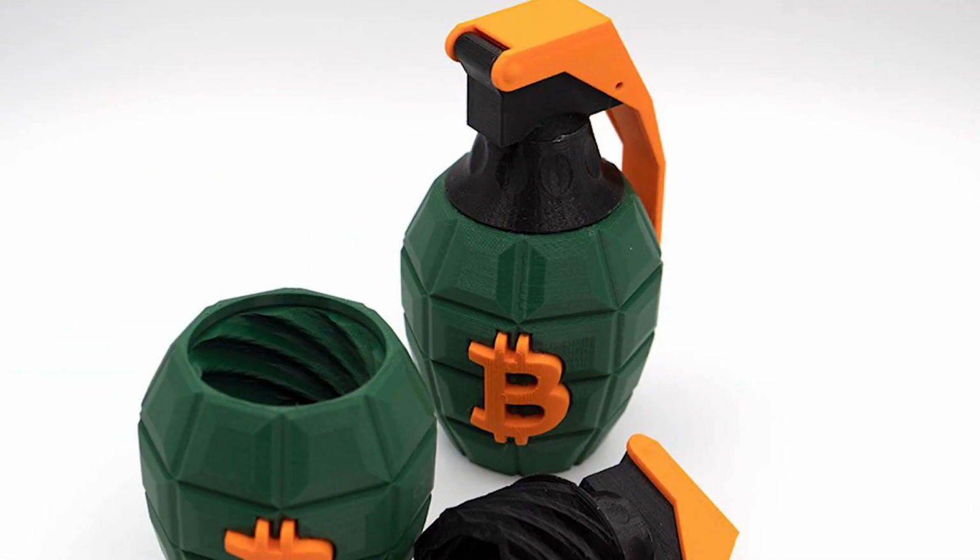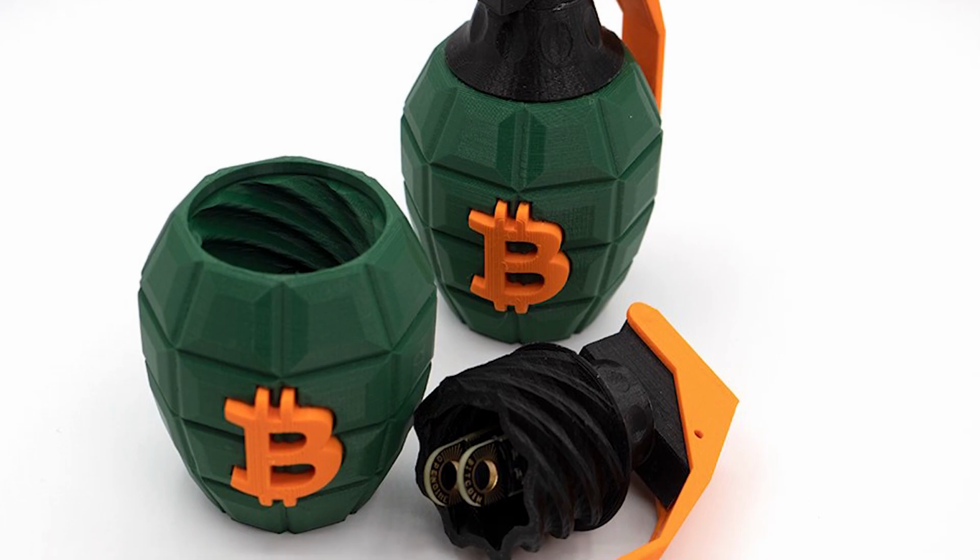This is the Bitcoin logo as we know it. You probably recognize it because it's everywhere: on Bitcoin exchanges, points of sale, t-shirts, even on Bitcoin grenades. But is it the official Bitcoin logo? What's the history behind it?